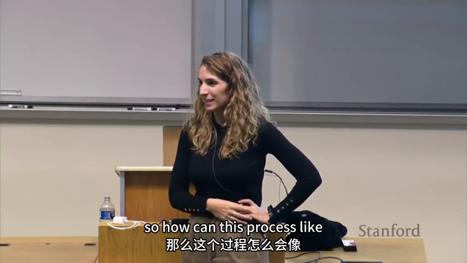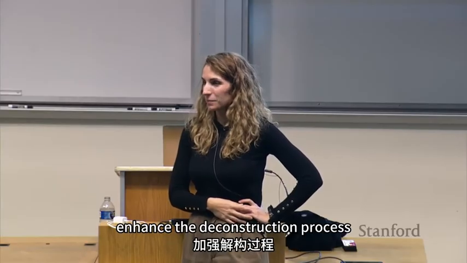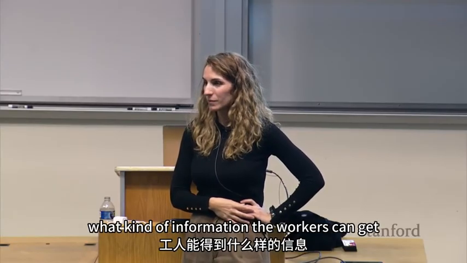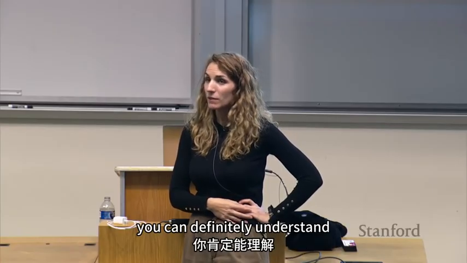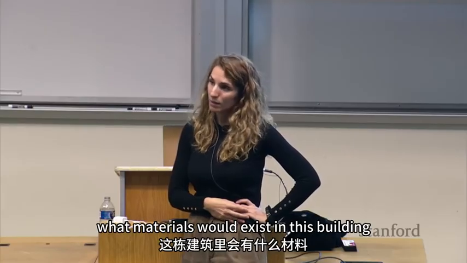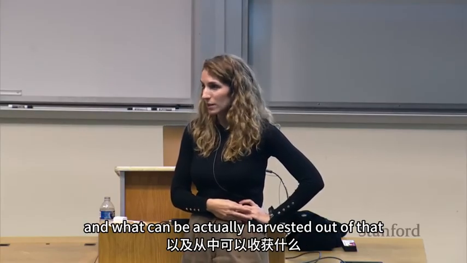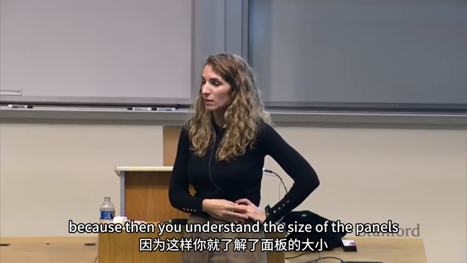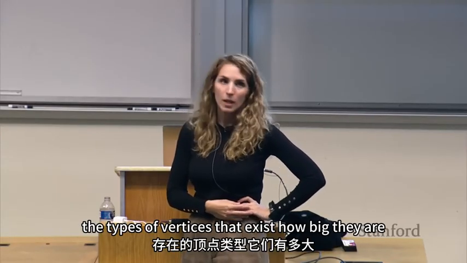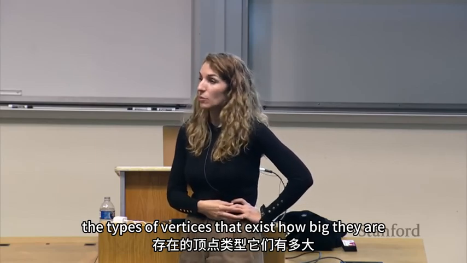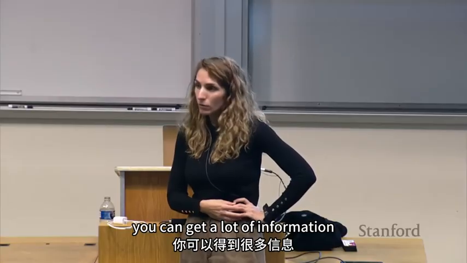Yeah, so how can this process enhance the deconstruction process? What kind of information can the workers get from those models? You can definitely understand what materials exist in this building and what can actually be harvested out of it, because then you understand the size of the panels, the size of the windows, the types of air ducts that exist, how big they are. You can get a lot of information.